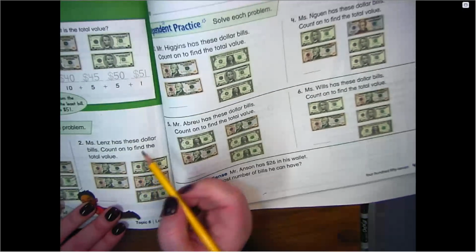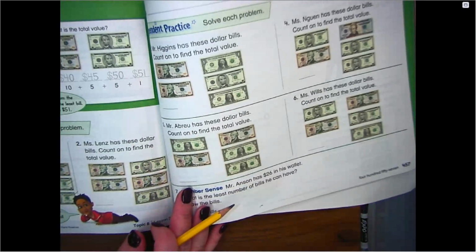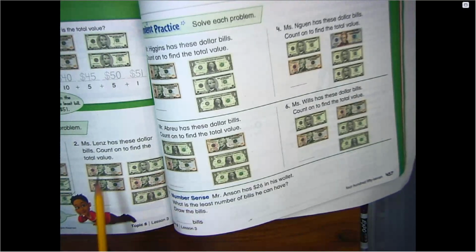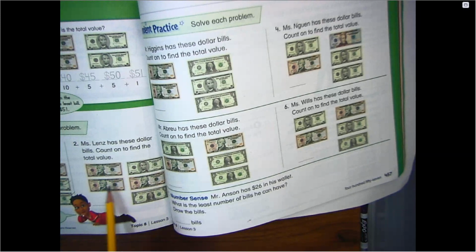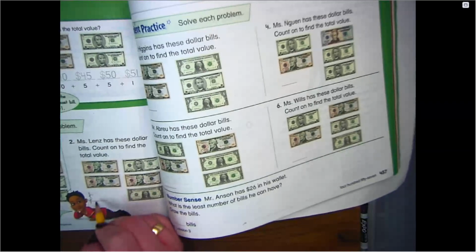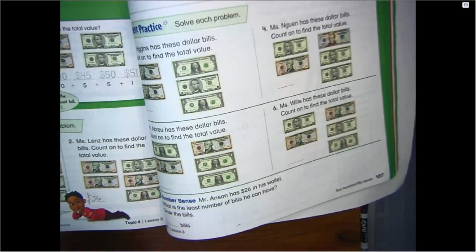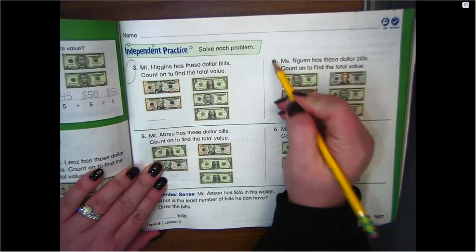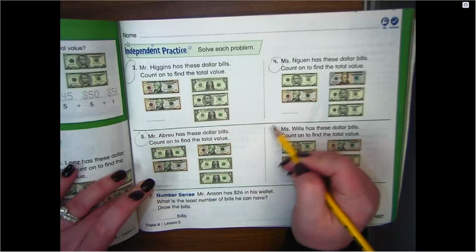The next one says Miss Lenz has these dollar bills. Count on to find the total value. So you'll start with your $10 bills, 10, 20, 30, plus 5 is 35, plus 1 is 36. Draw your dollar sign and your 36. Okay, move on. I want you to complete 3, 4, 5, and 6.